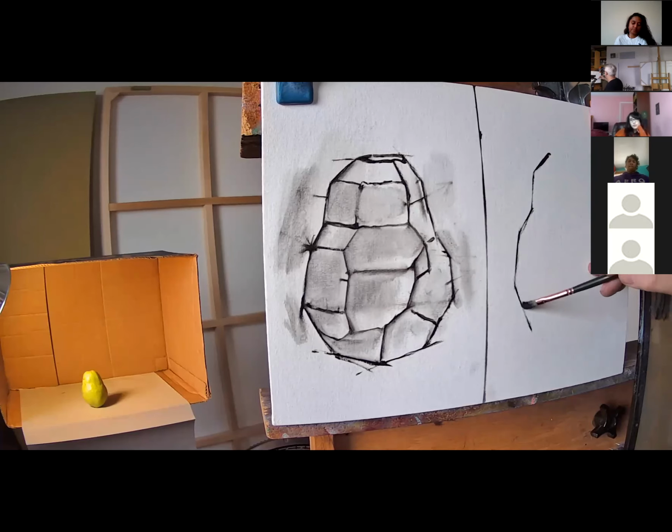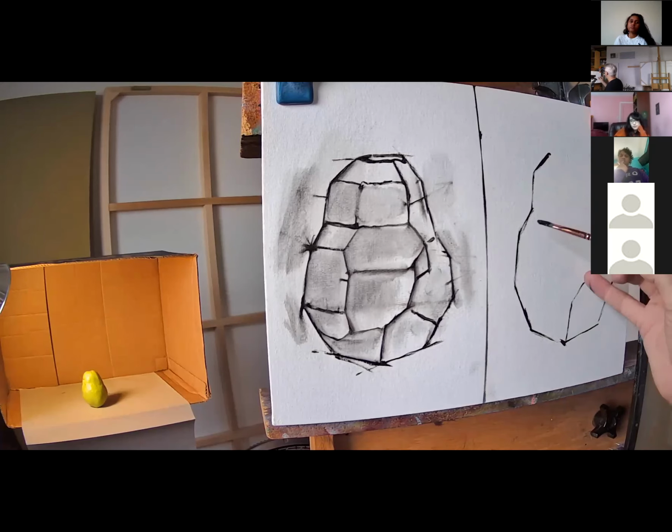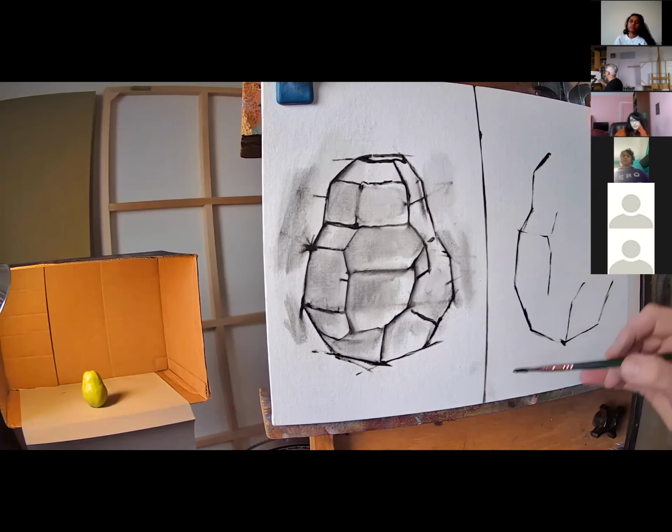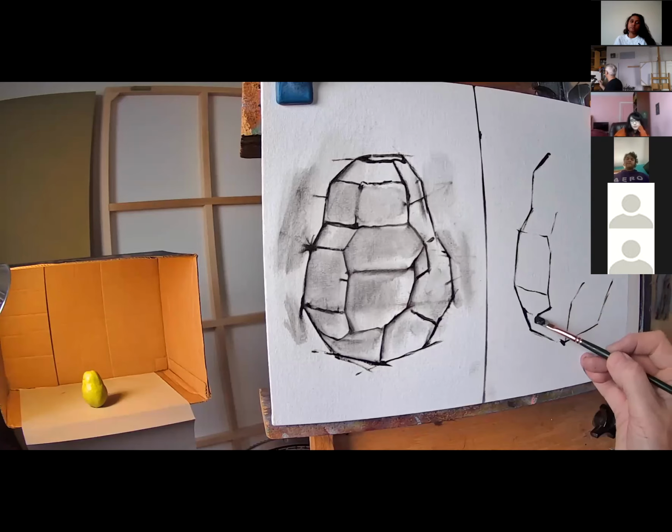And I'd like people to do the same thing, from whichever object you're working from. So you're going to choose some kind of roughly similar organic object. Again, I would recommend a pear, because I just think it lends itself best to this kind of study.